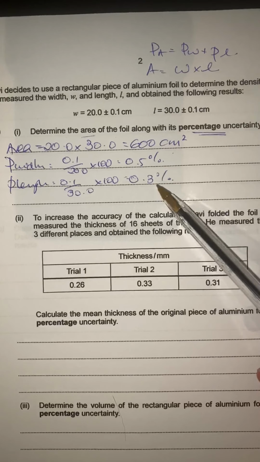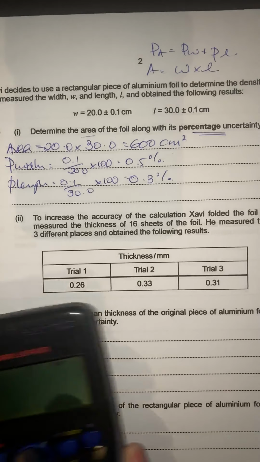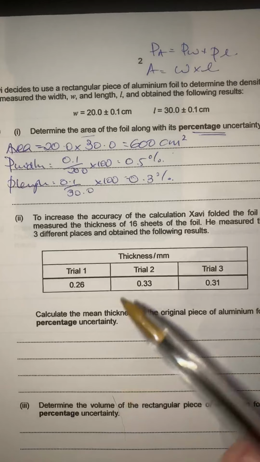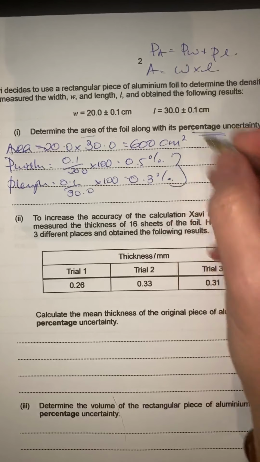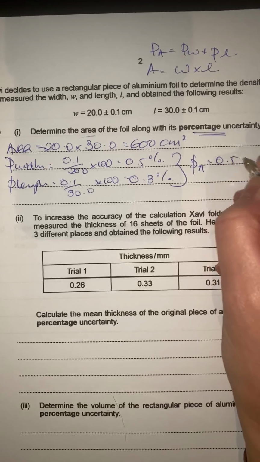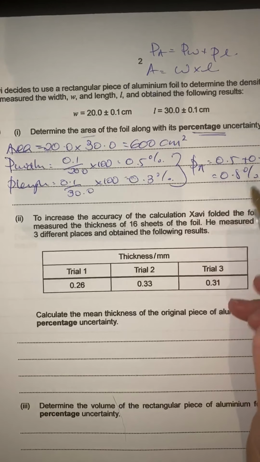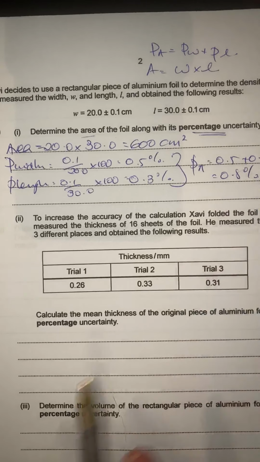But what I would always do is, don't round things too early. So the percentage uncertainty for the area is that plus that, which is 0.8%, and that's your second mark.